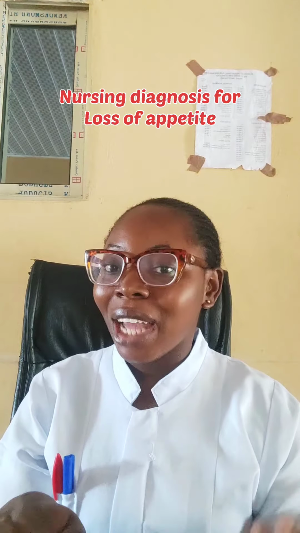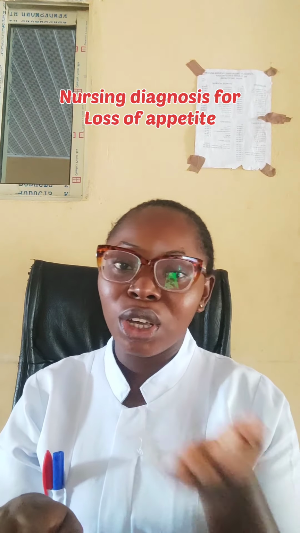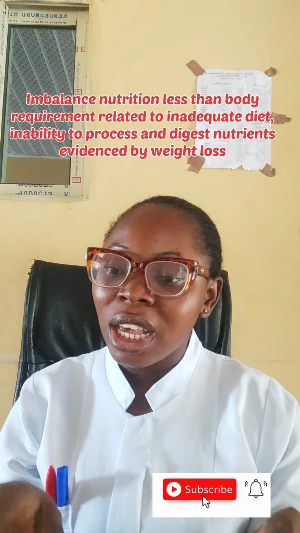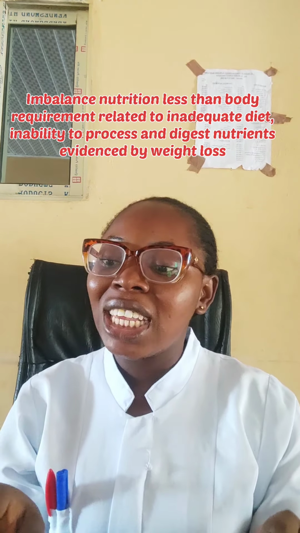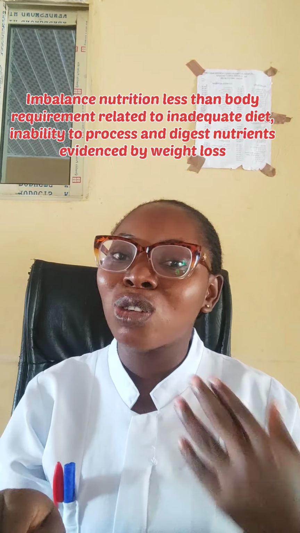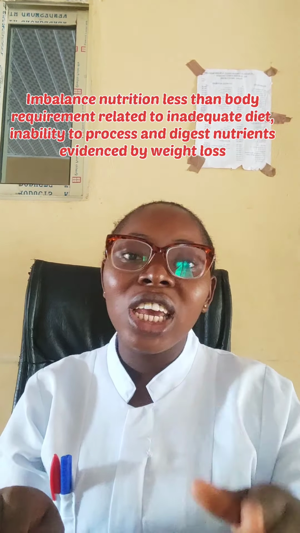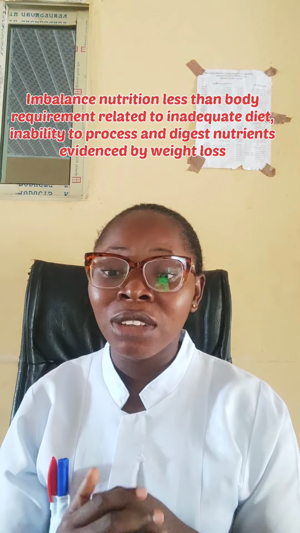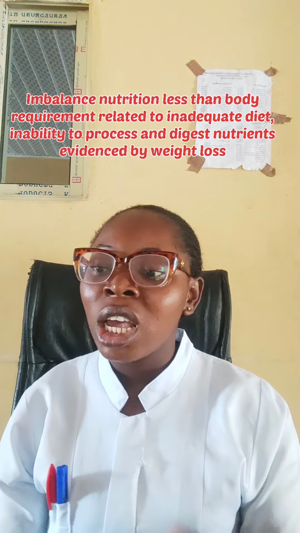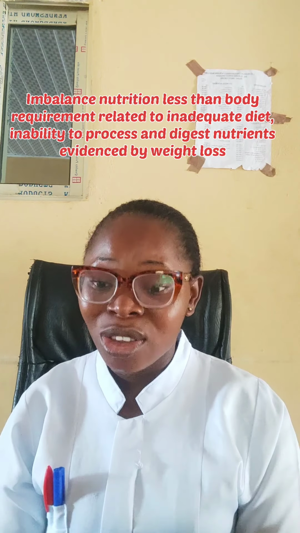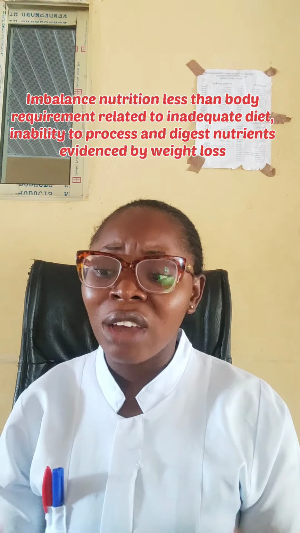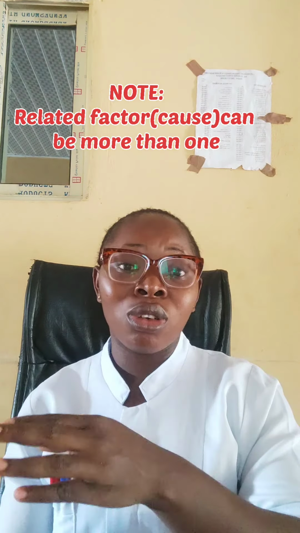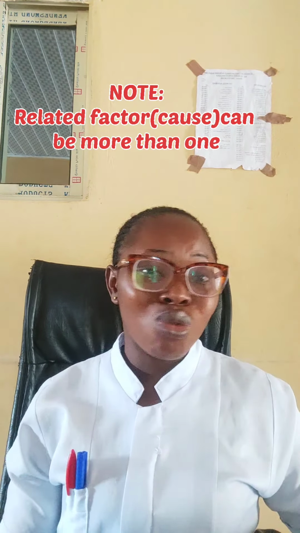Let's go to loss of appetite, which is our second nursing diagnosis. We have imbalanced nutrition, less than body requirements, related to inadequate diets, because this patient is having loss of appetite. He does not eat much. This patient will have imbalanced nutrition, less than body requirements, related to inadequate diets or inability to process and digest nutrients, evidenced by weight loss. So you can actually relate nursing diagnosis to causes.